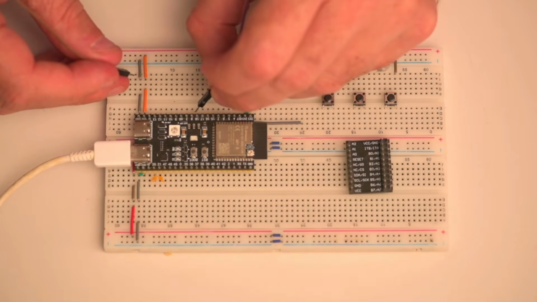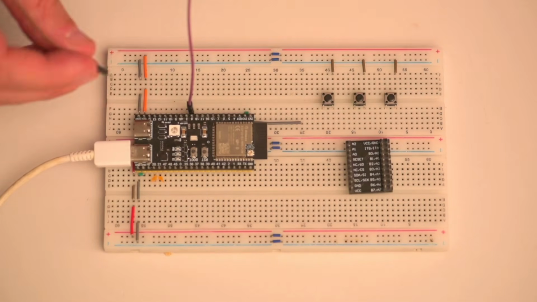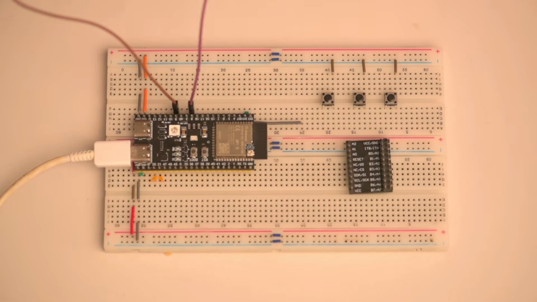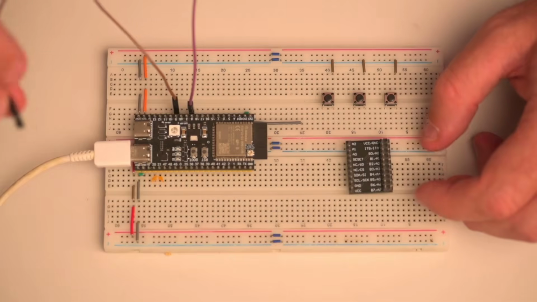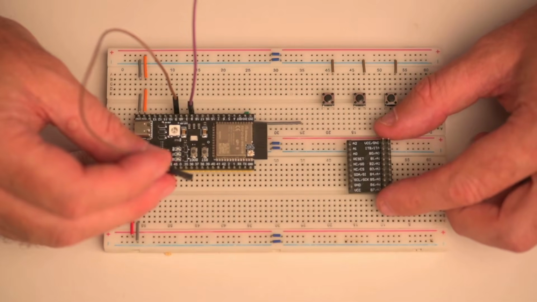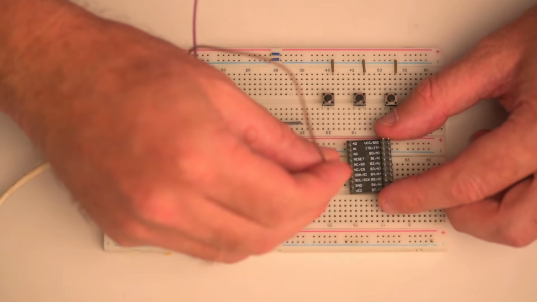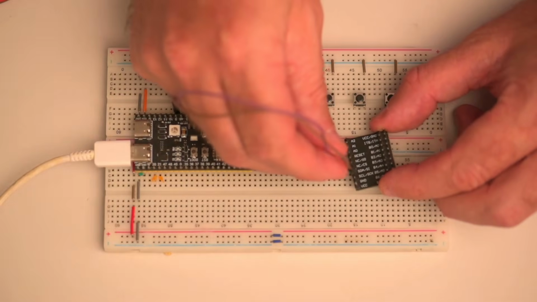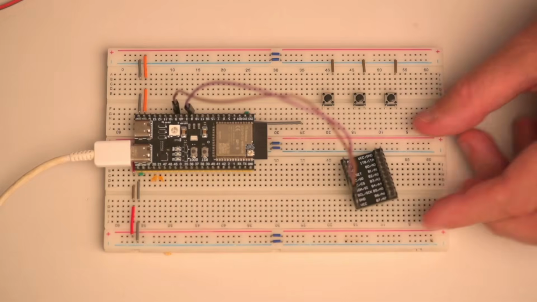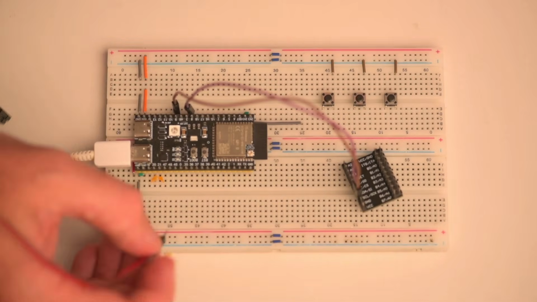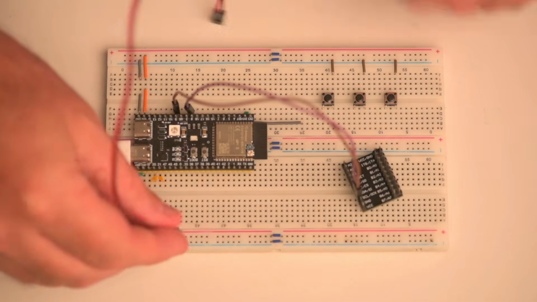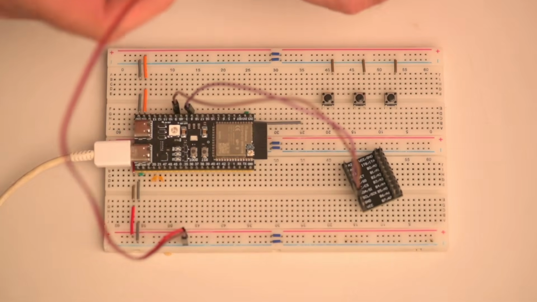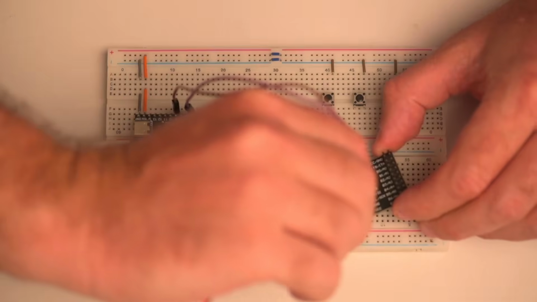So I've got purple being data transfer and pin 9 being our clock. Pin 9 is our serial clock, which is here. And pin 8 is our data transfer. We then hook up to our 3-volt 3 rail and ground rail twice. I've got VCC and ground over here.